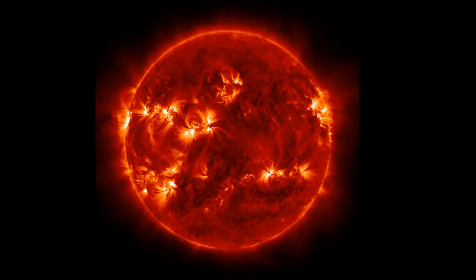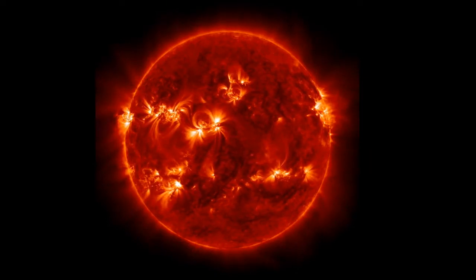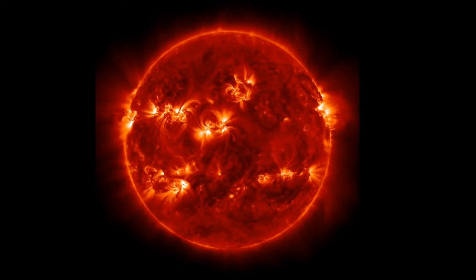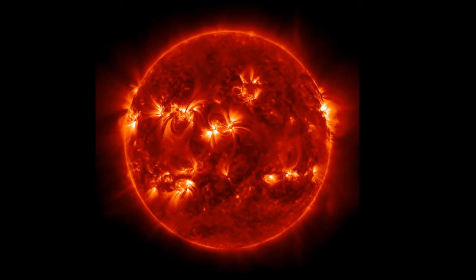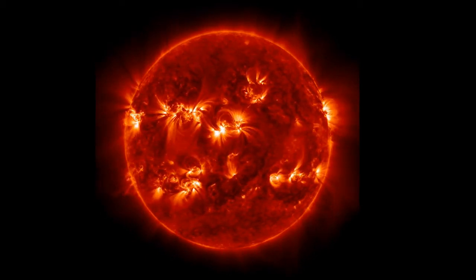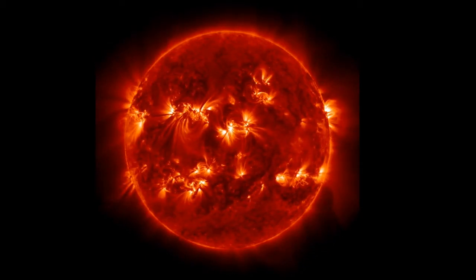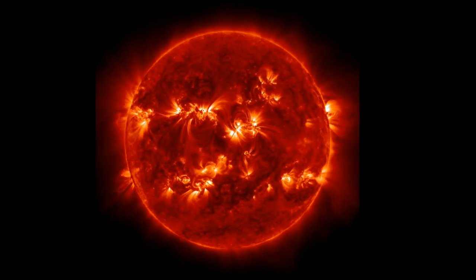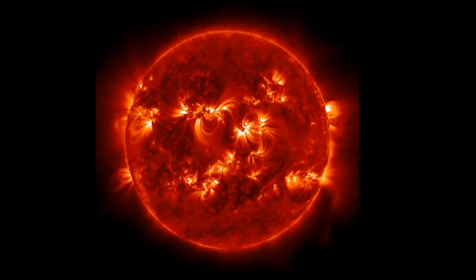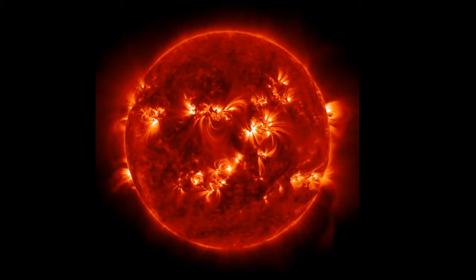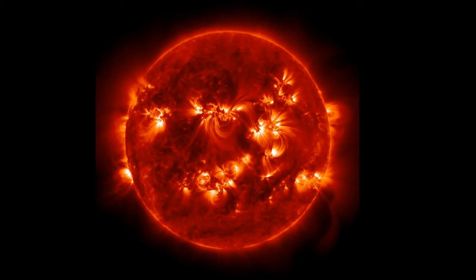Now, we started out by seeing that solar activity is cyclic. The amount of coronal mass ejections, the amount of solar flares is cyclic. It peaks and troughs every 11 years or so. But one complete solar cycle actually lasts 22 years, approximately, not 11. And that's called the Hale cycle.